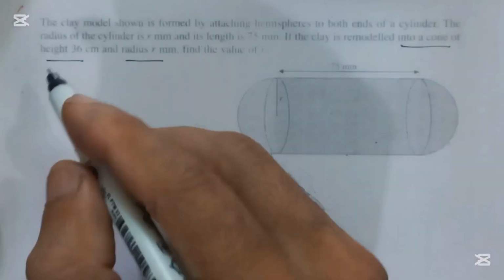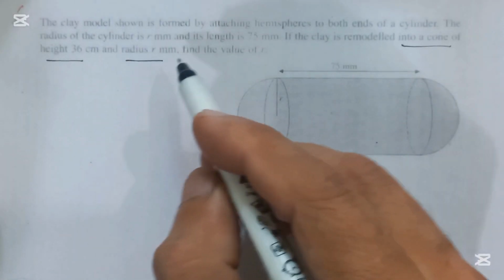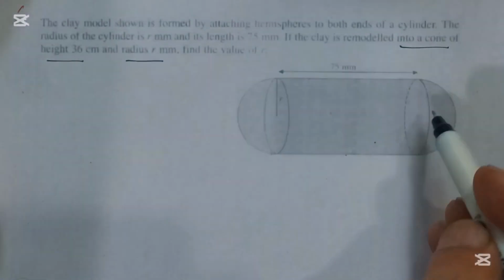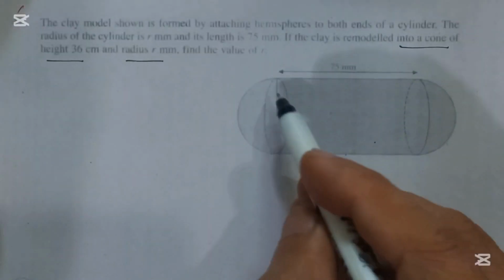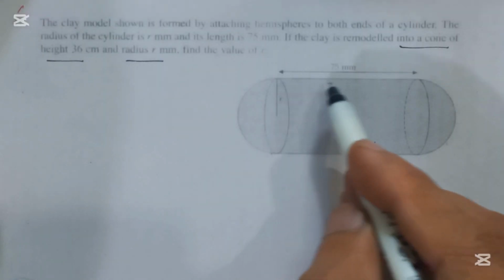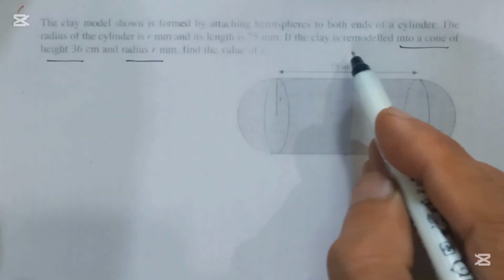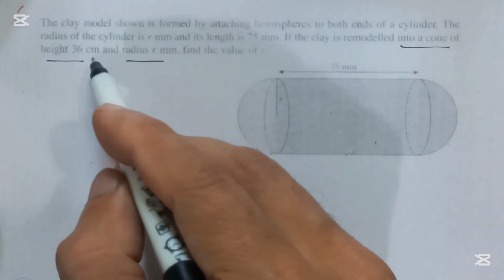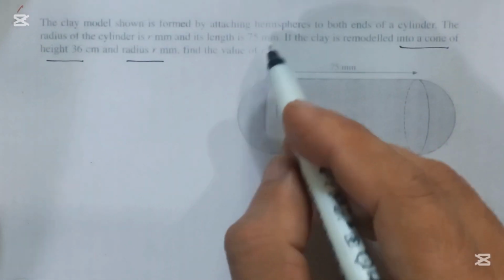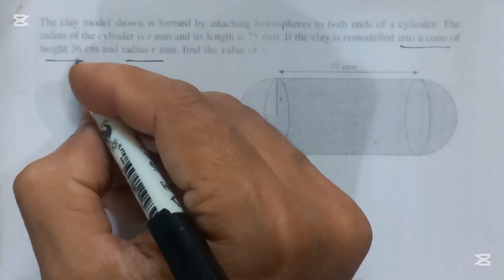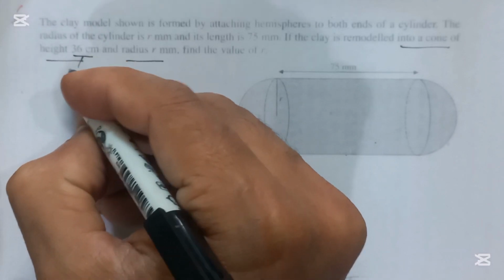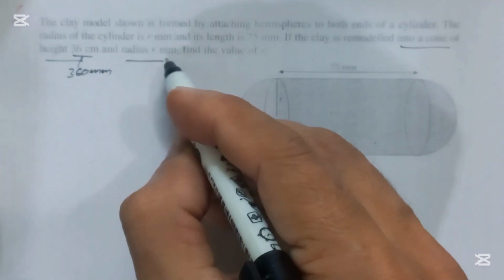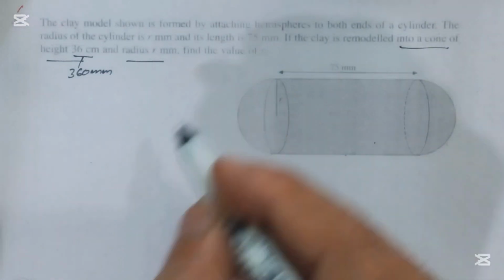Question number 47, the statement of the question is: the clay model shown is formed by attaching hemisphere to both ends of the cylinder. The radius of the cylinder is r and its length is 75 millimeter. If the clay is remolded into a cone of height 36 centimeter, so this is centimeter and all other units are given in millimeter. So this 36 centimeter will be equal to 360 millimeter. And radius r millimeter. Find the value of the r.